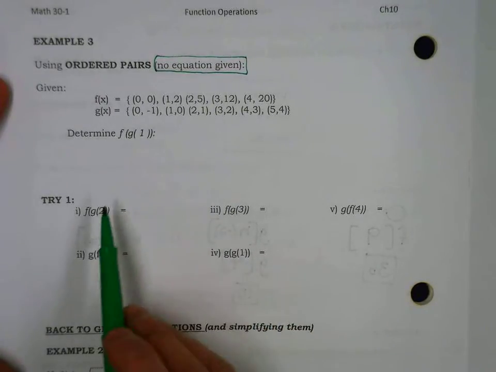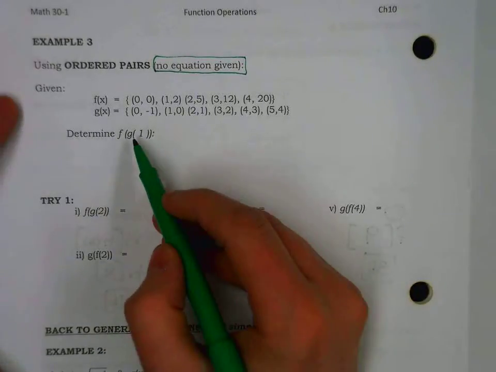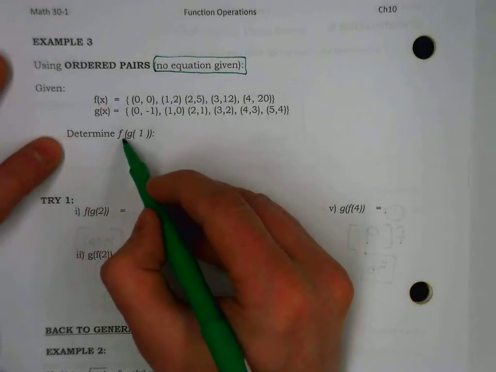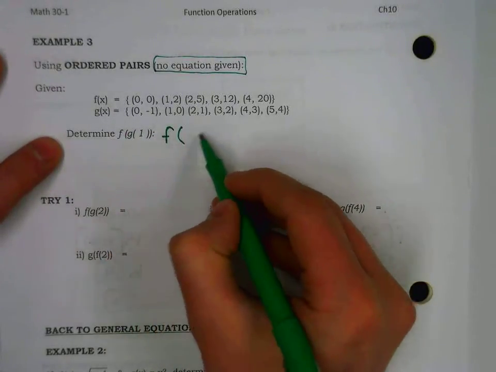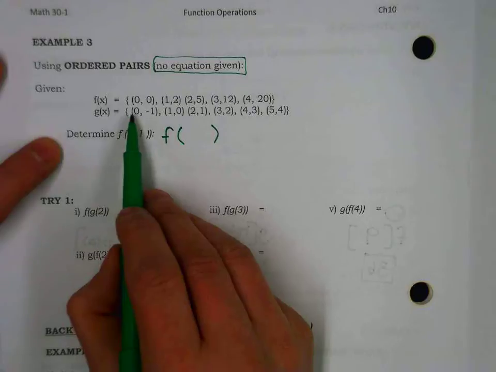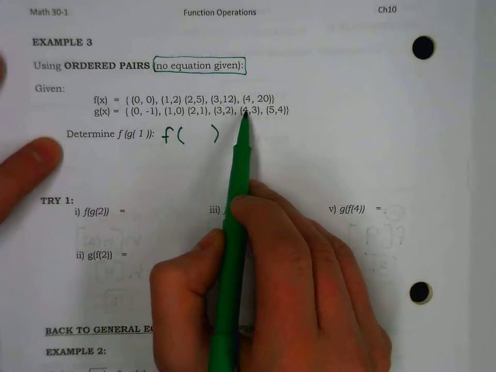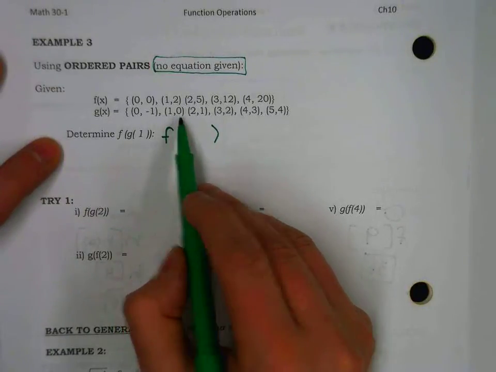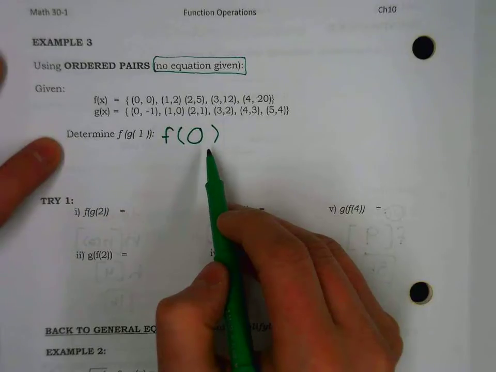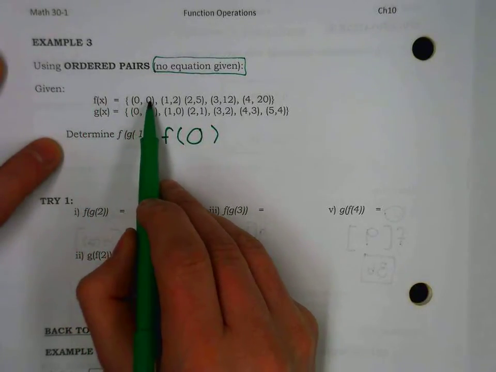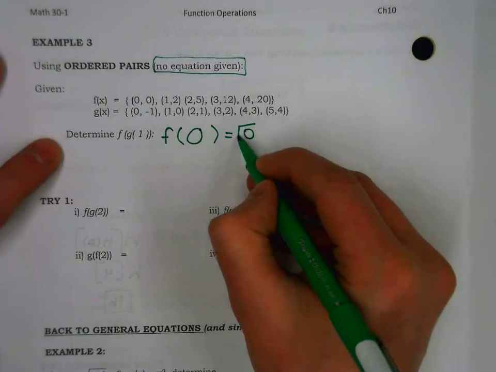So 1 question together and 5 you might try. The question asks us to determine f of g of 1. First thing to determine is, what is g of 1? Looking at the function g, it gives us some very specific inputs, and we're focusing in on the g input of 1. What comes out? 0. That output becomes our input for f, so then we go to our function f, which lists, based on an input of 0, an output of 0. F of 0 is 0.